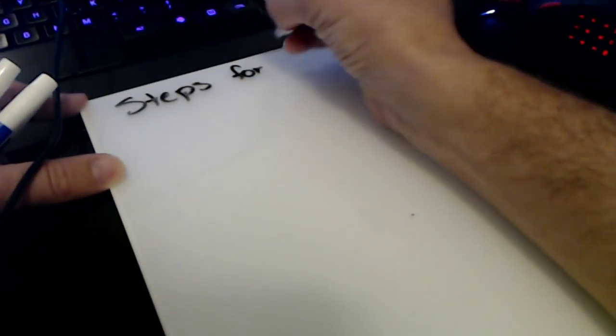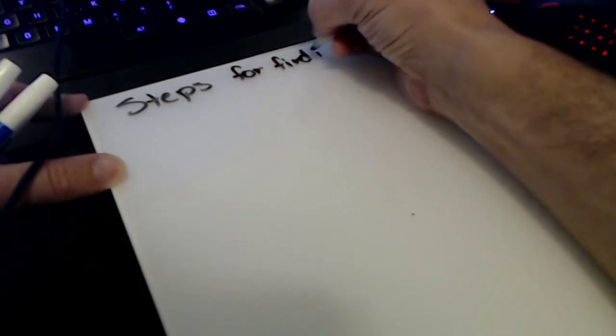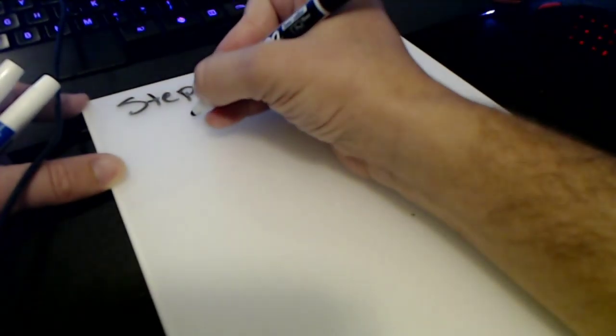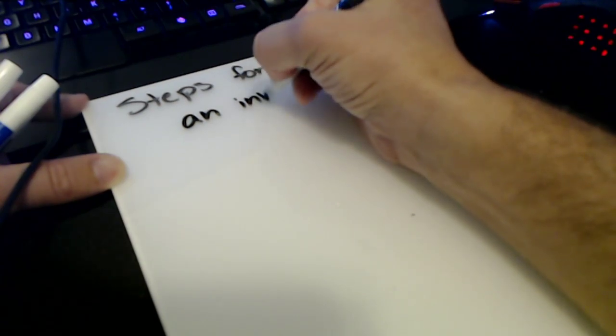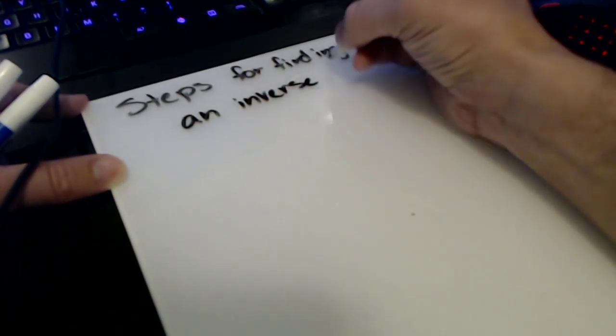So the first thing about inverse functions is we have steps we have to think about. And really there's about 6 of them. So, steps for finding an inverse function.